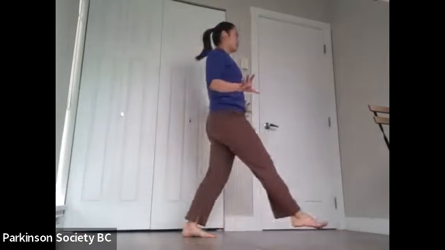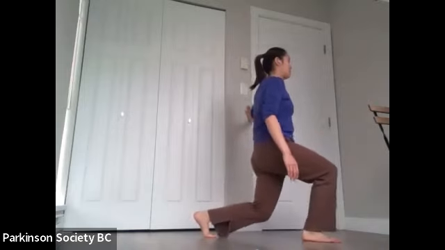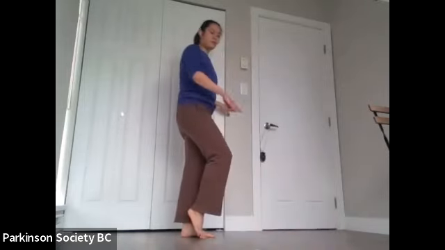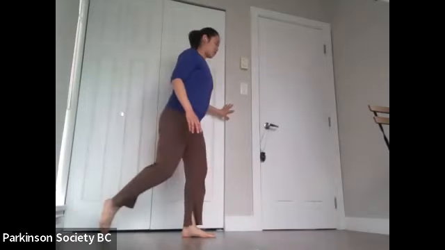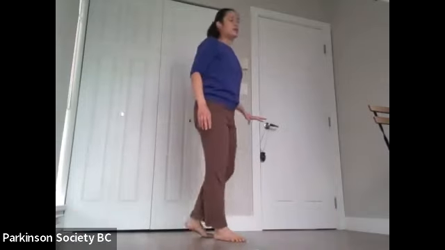Make sure you're holding on, okay, if you need to. I haven't got a chair in the picture here because if I do, you probably won't be able to see me very well. Okay, let's stop there, shake out the legs.